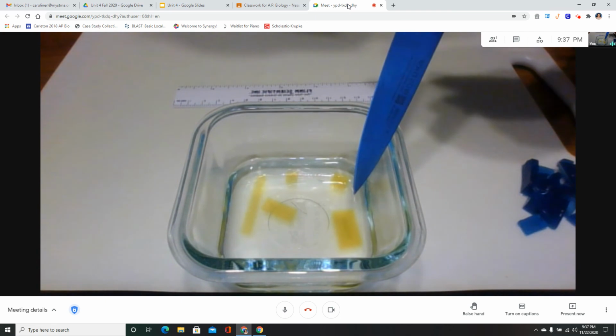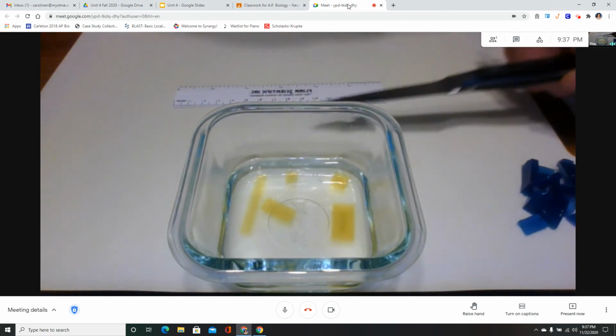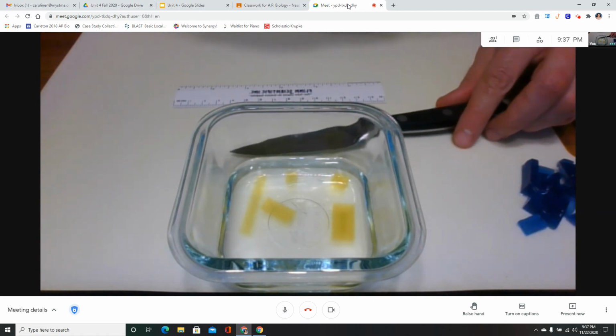All right, it looks like our largest rectangle is finally finished. You may stop your timers on that one.